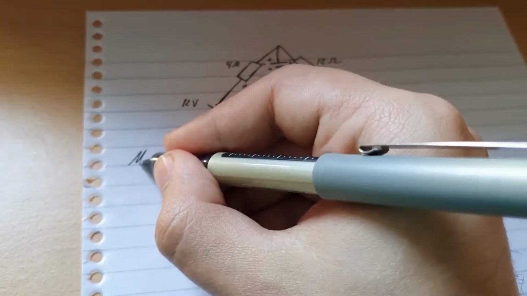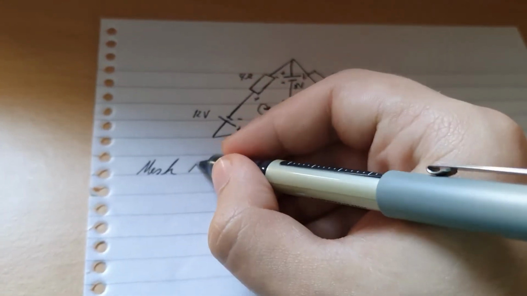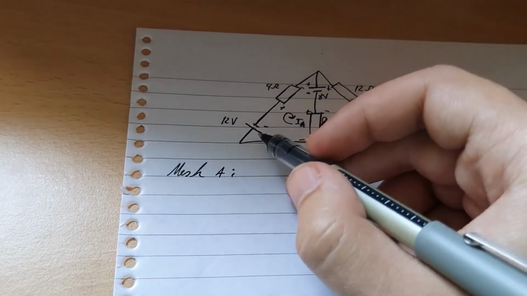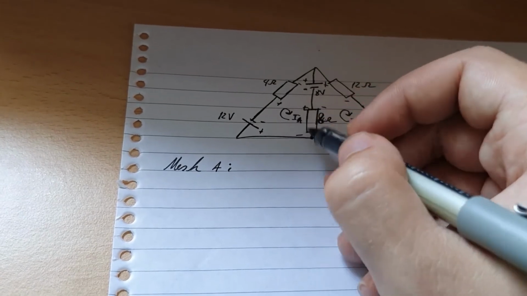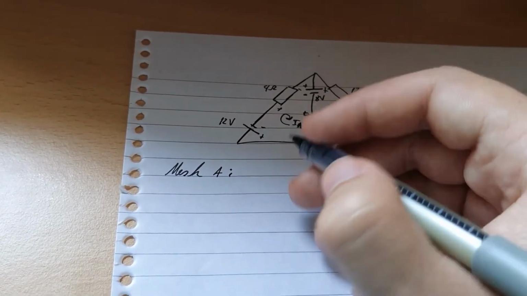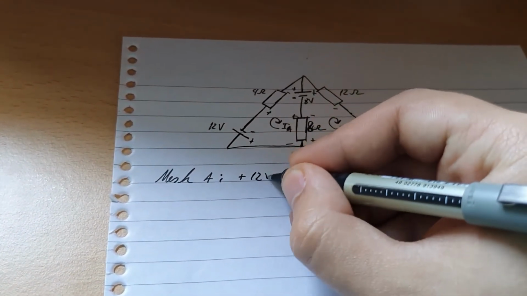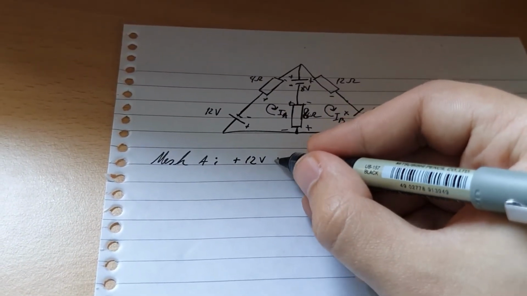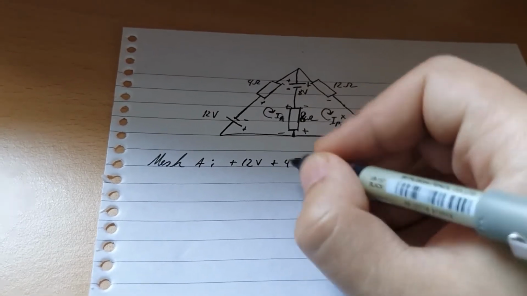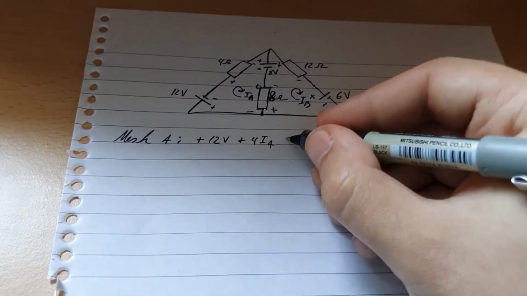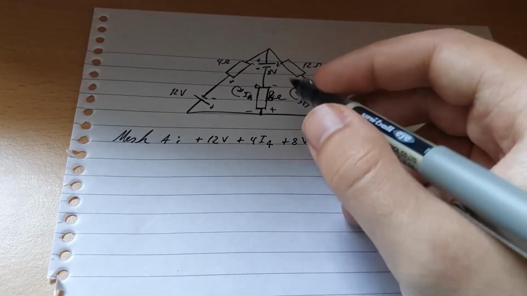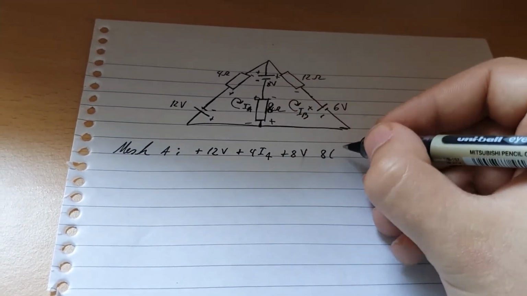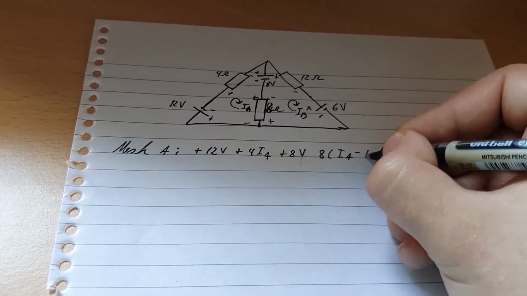So, mesh A. Let's start from here, from the voltage source. It comes from the positive, so that will be plus 12 volts, and then it goes to the 4 ohms, so that will be plus 4 IA. Then it goes to the 8, so there will be another plus 8 volts. Then it goes down to here for the 8 bracket IA minus IB.